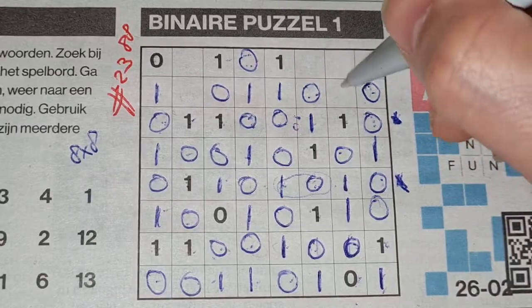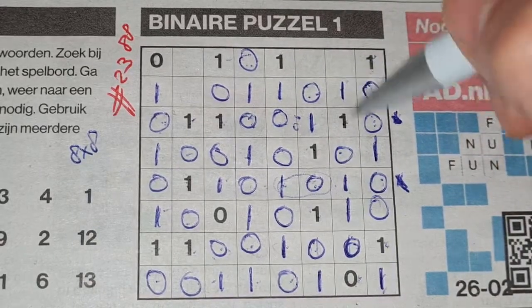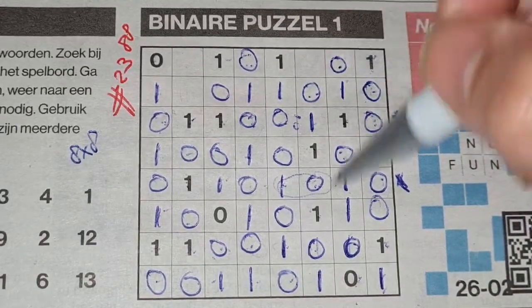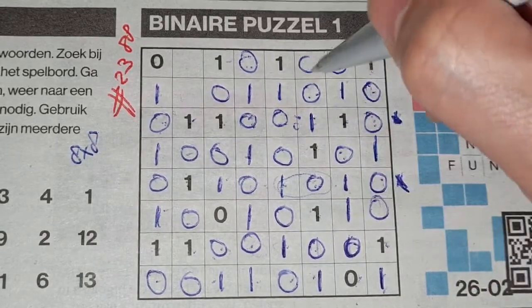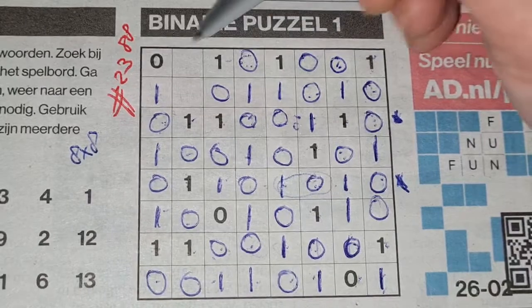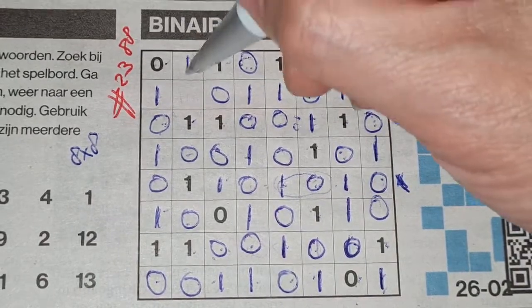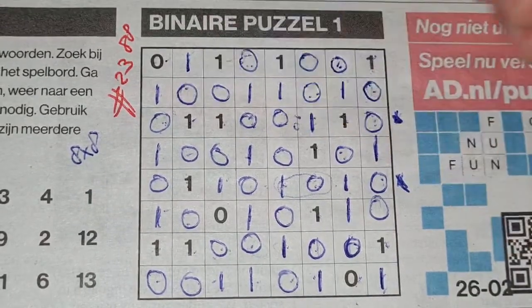Between two O's comes a 1. Double 1 here, no there, no. We have 1, 2, 3, 4 ones, so the rest are O's. We have 1, 2, 3, 4 O's, so the rest are ones. Between two ones comes an O.